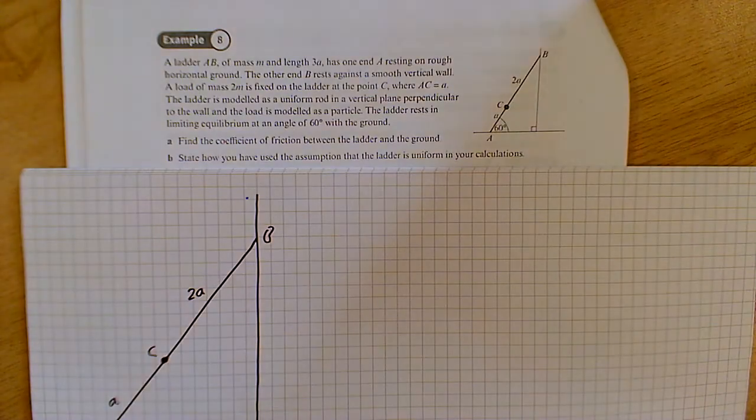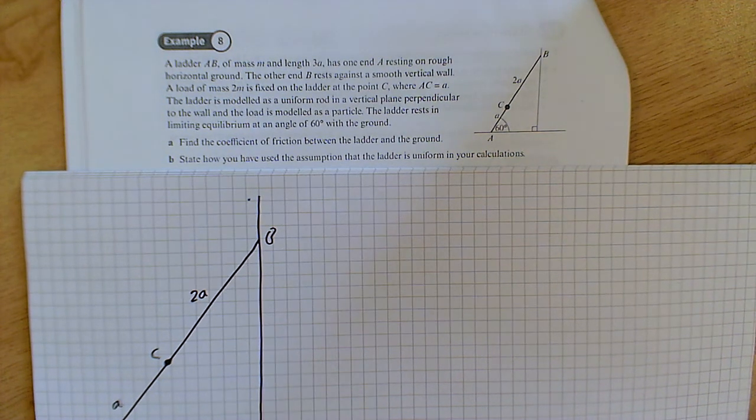Okay, example 8 is all about a ladder. So they love these questions, right? Very common mechanics question. A ladder resting against the wall, it's modelled as a rod. There's stuff on the ladder. It's going to be very similar to the previous question.